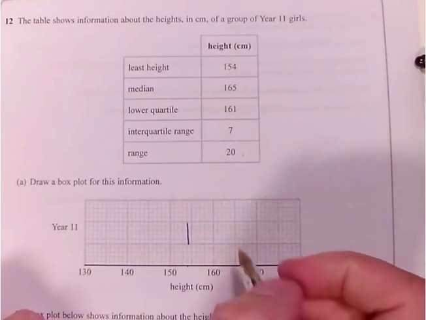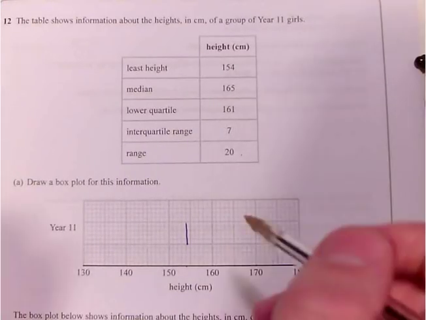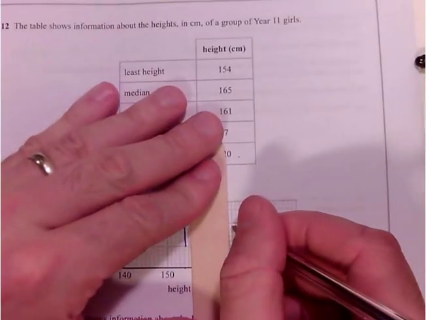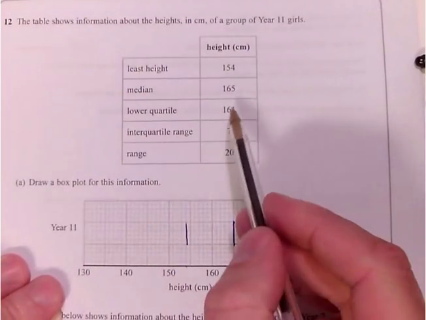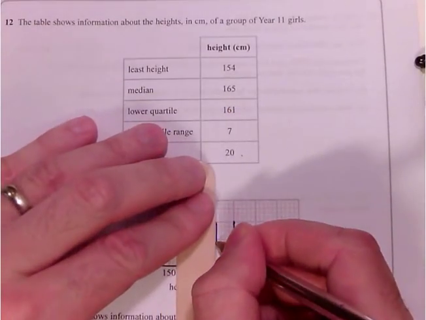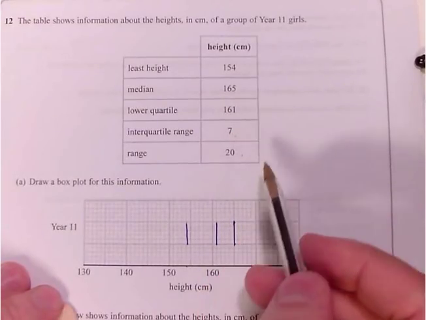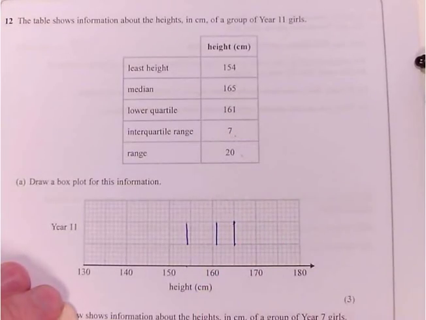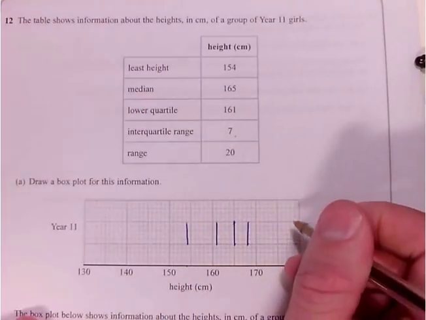Median 165. So 165, just going to put in that line there. Lower quartile 161. Right, put that line in there. Interquartile range. So it hasn't said the upper quartile, it's told me the range between the lower quartile going up. 161 was the lower quartile. It's going up 7 more, so I'm looking for 168. And there we go. And finally the range, so that's 20.